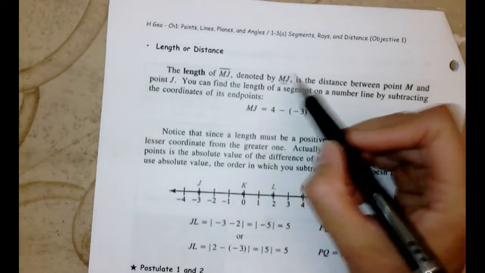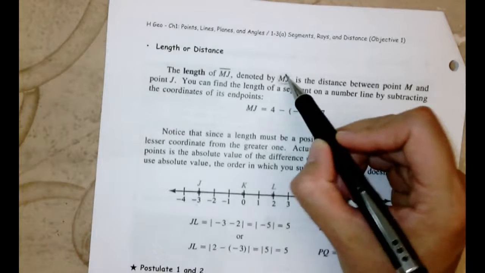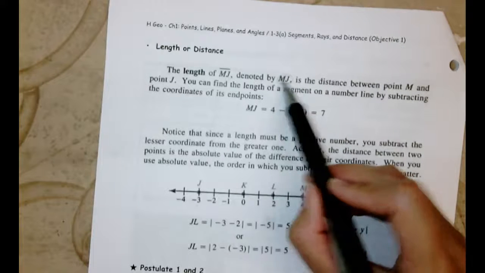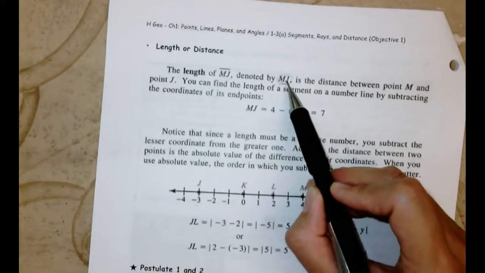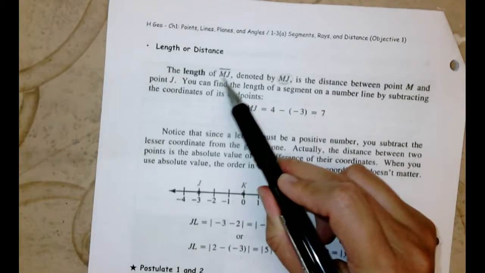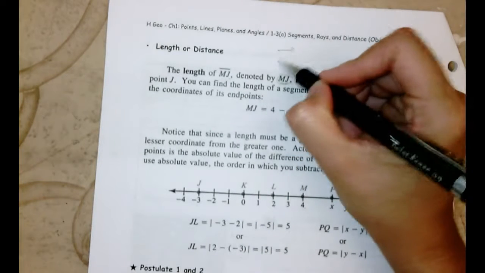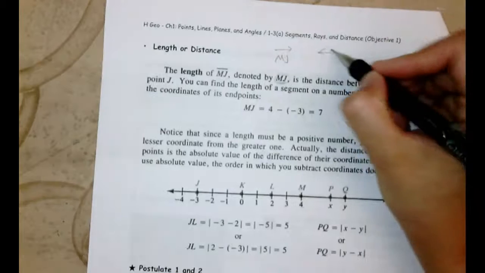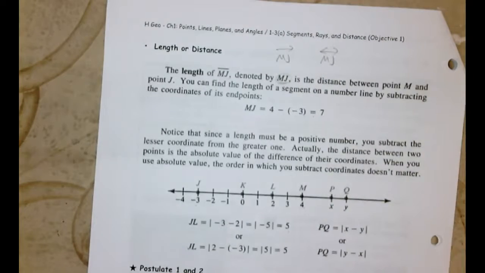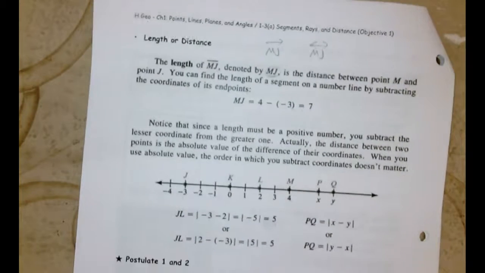Oh, by the way, the symbol for distance is nothing on top of it. So when there's nothing on top of it, that's the distance between 2 points. Just a line on top, that's a segment. This is a ray, and this is a line. Okay, so those are the symbols that we learned so far.